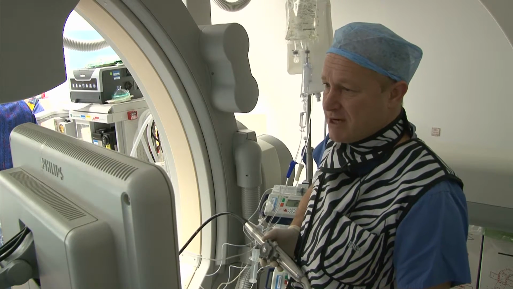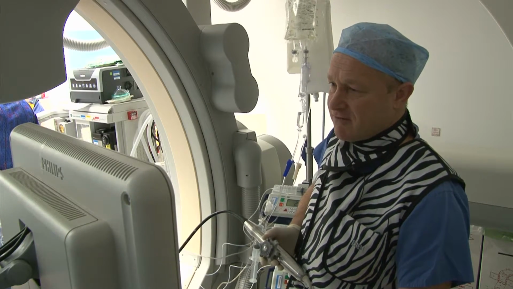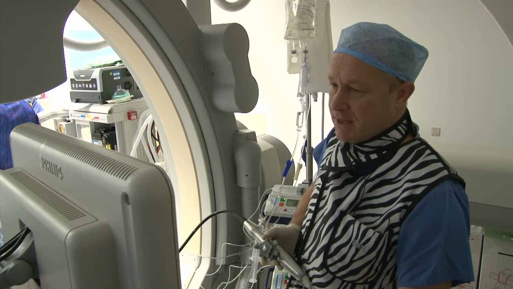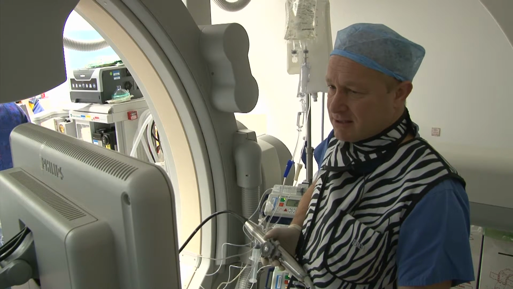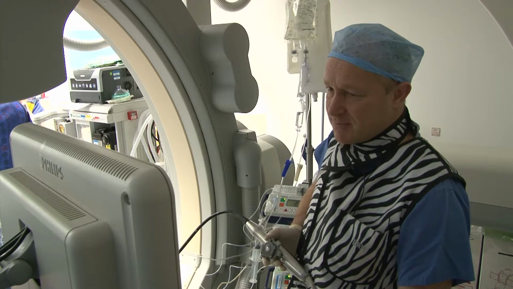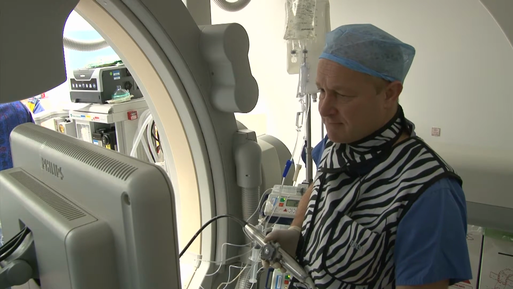reverberation artifact. There is a problem here because our pre-test assessment has suggested a valve annulus of 23, and actually on this I think that these are probably underestimated, partly because of the reverberation artifact.